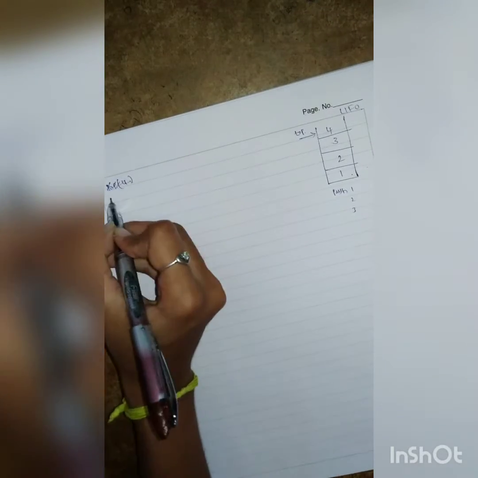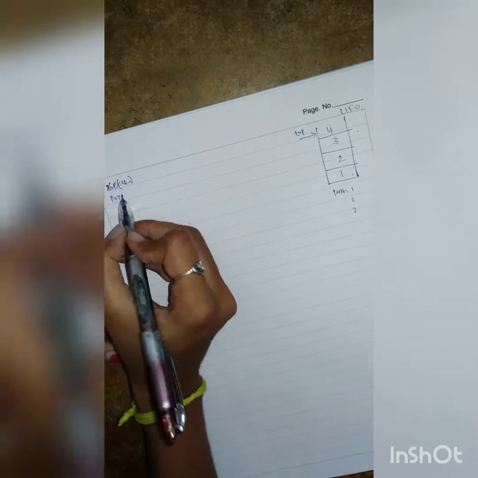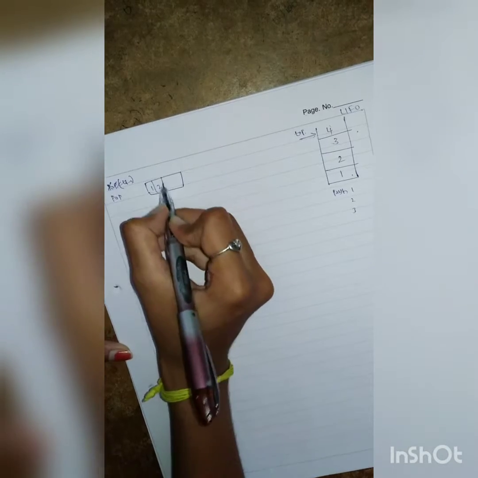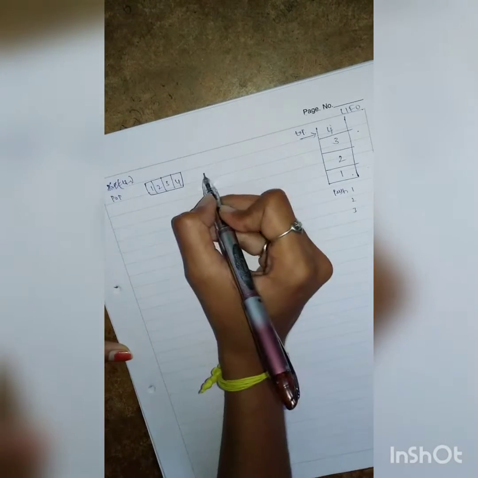For pushing, what element do we have to push? We have to give it as push 1, push 2 or push 3. For popping, no need to give the number. It automatically pops out the last inserted element. So if we give pop, how the stack looks before is 1, 2, 3, 4.